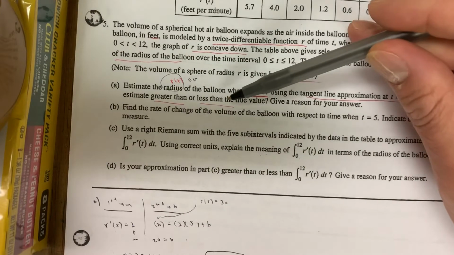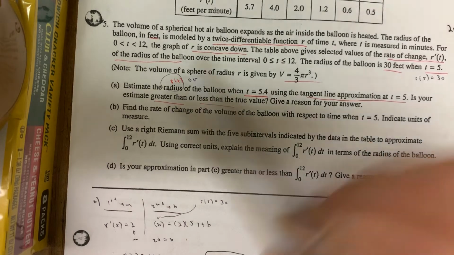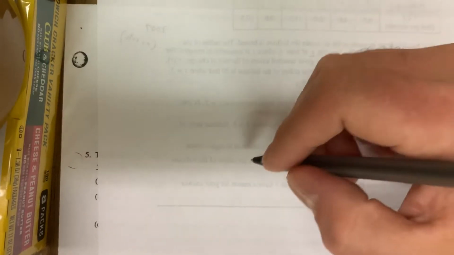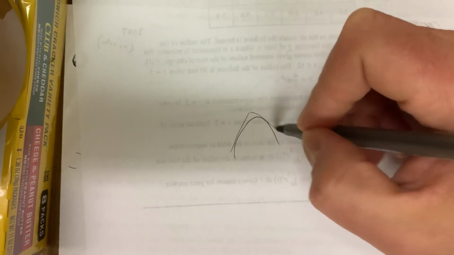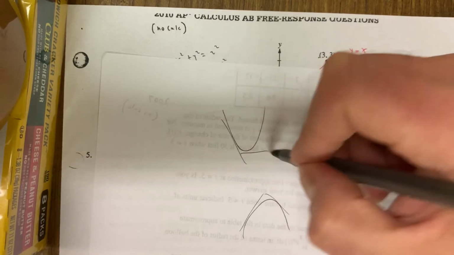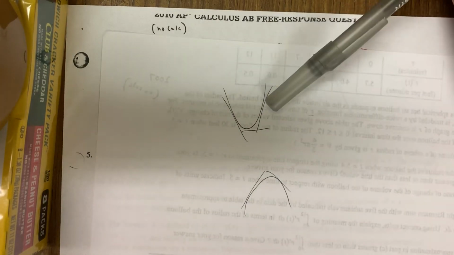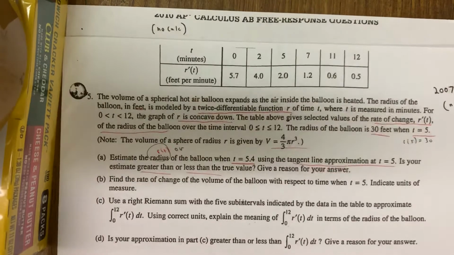Also, that's the tangent line approximation. Now you need to know if the estimate is greater than or less than the true value. Remember, a tangent line approximation is going to be greater than the true value if the function's concave down, because if the function's concave down, the tangent line is always above it. But if the function's concave up, the tangent line will always be below, so it's going to be less than the true value. It's going to be an underestimate. Underestimate for concave up, overestimate for concave down.